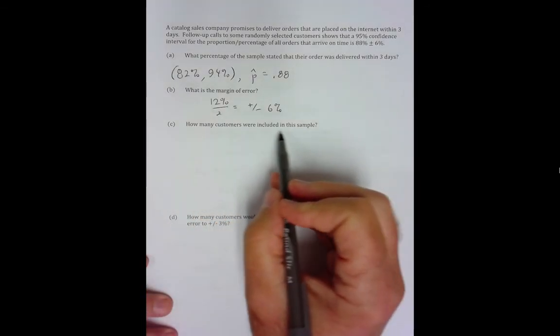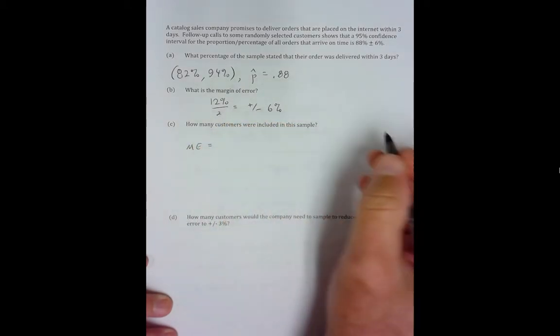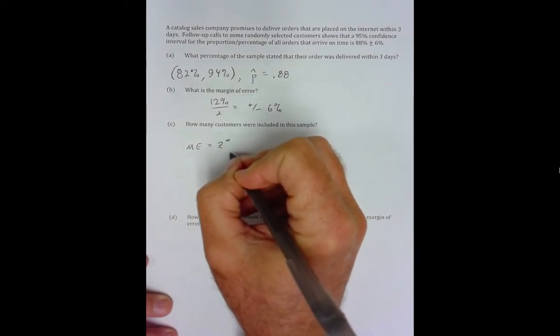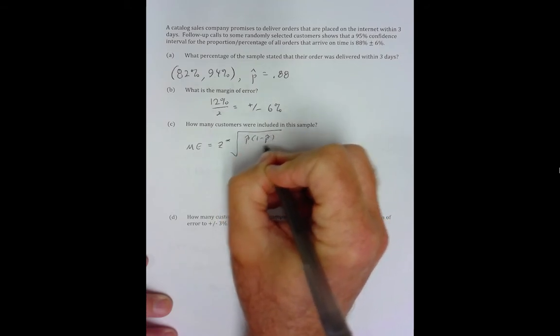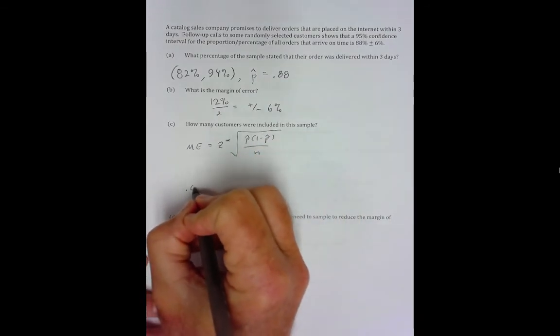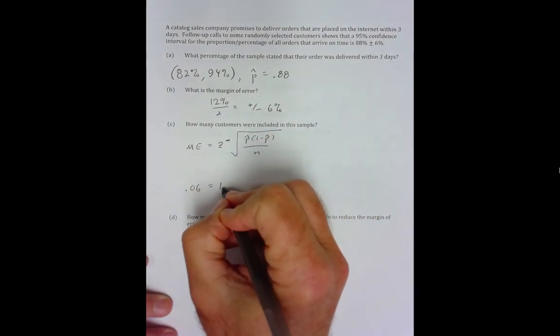How many customers were included in this sample? Well, I know that my margin of error is a function of the number of customers. So my margin of error is 6%. Guys, never, ever, ever use the percentage. Use the decimal. For 95% confidence intervals, z critical is 1.96.